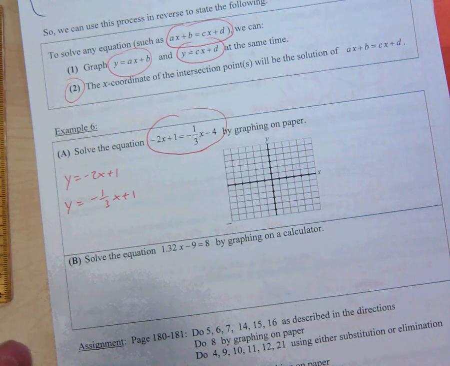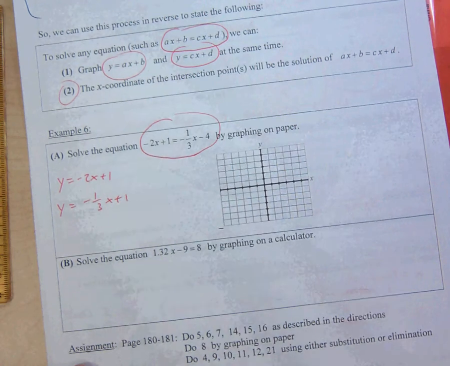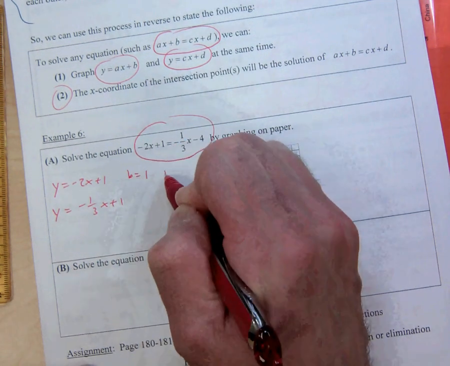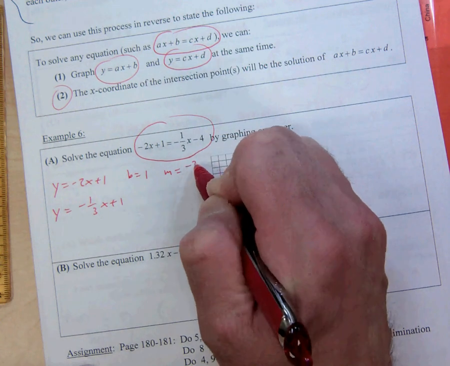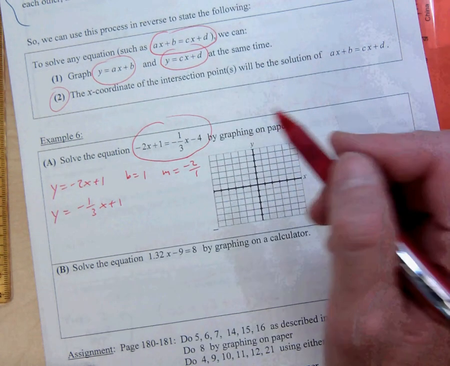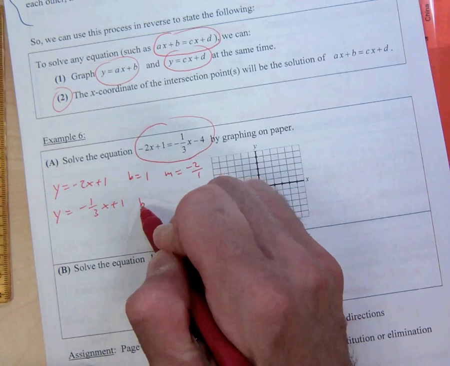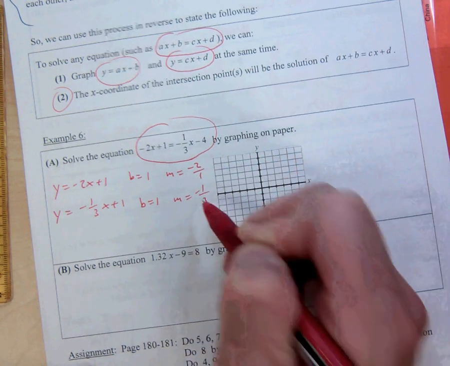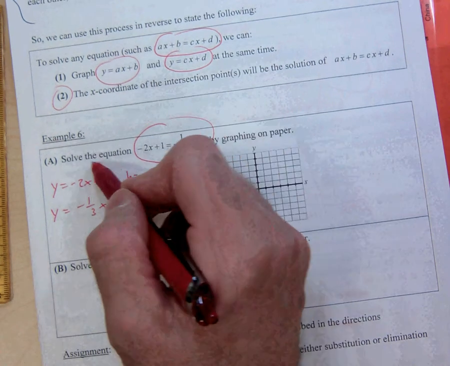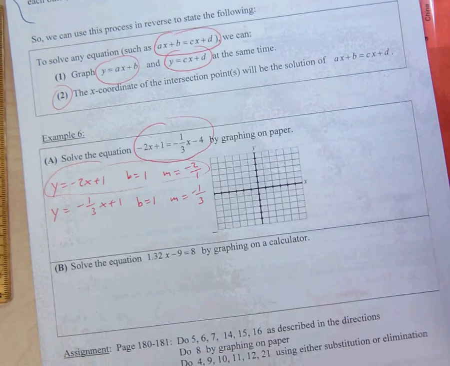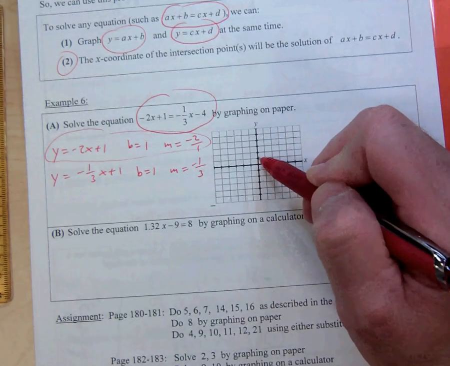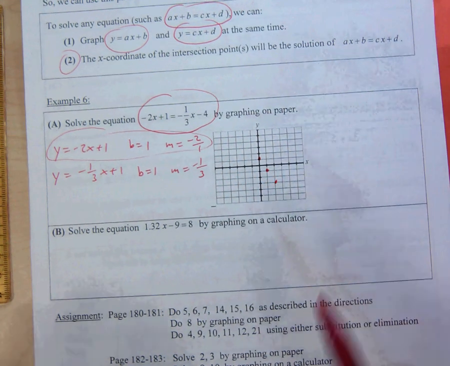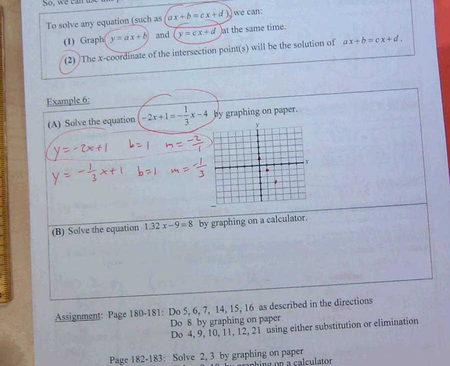First line. Go ahead, Michael. What's M? Or B? What's B? B would be 1. M would be -2 over 1, right? Okay, and then another one, B would be 1, and M would be -1/3. -1 over 3. Okay, so here we go. So the first line I'll do in red. So B is 1, and then I go down 2, right 1, right? Do it again. Down 2, right 1. Okay, connect them.